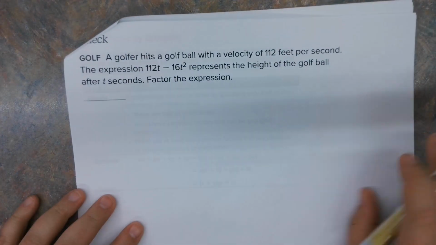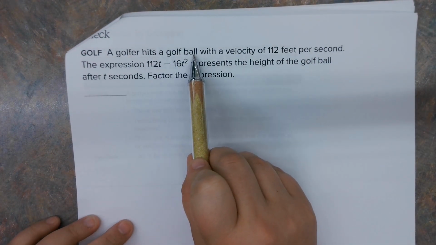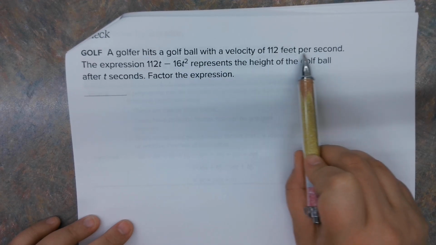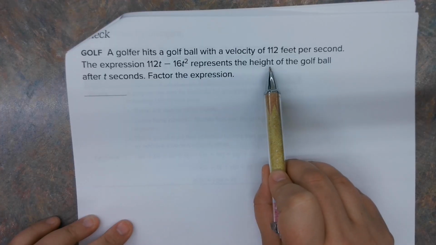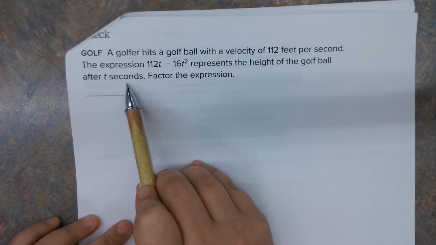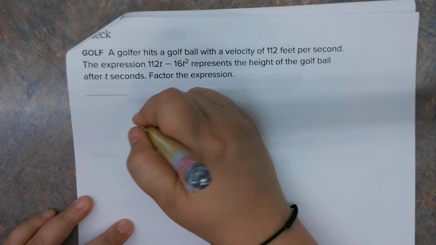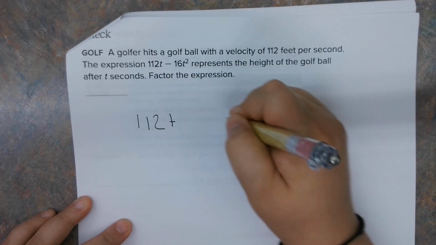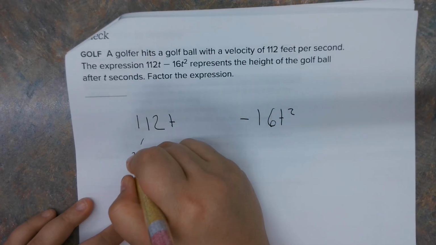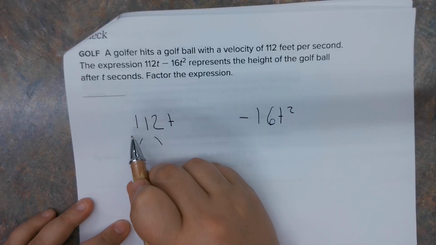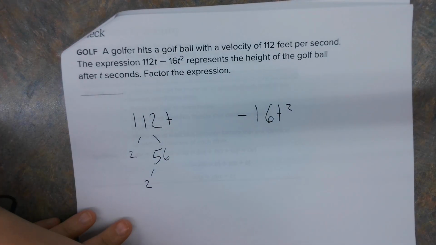Your turn. Pause. You try it. I'll go ahead and read it for you. A golfer hits a golf ball with a velocity of 112 feet per second. The expression 112t minus 16t squared represents the height of the golf ball after t seconds. Factor the expression. You do. 112t minus 16t squared. Divide that by 2. I get 56. Divide that by 2.